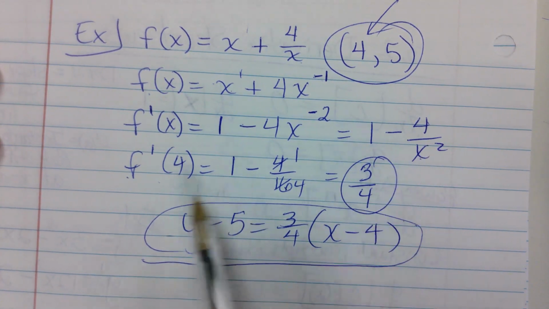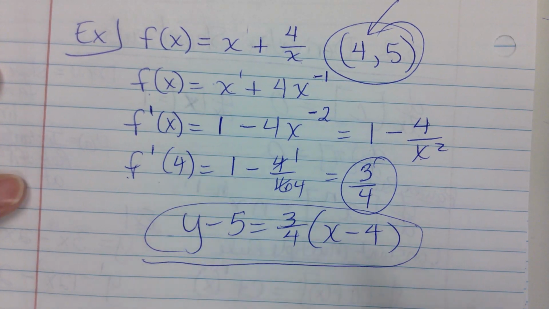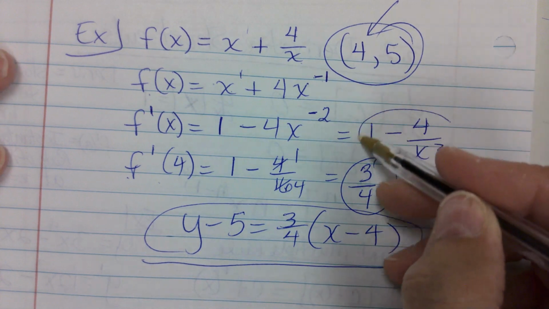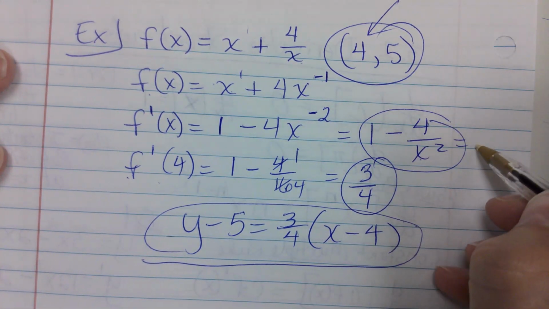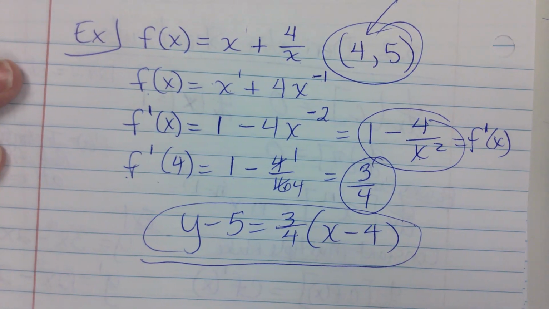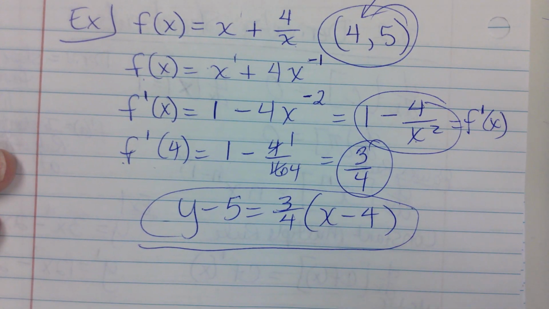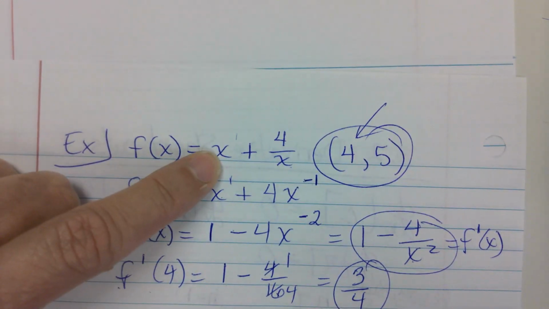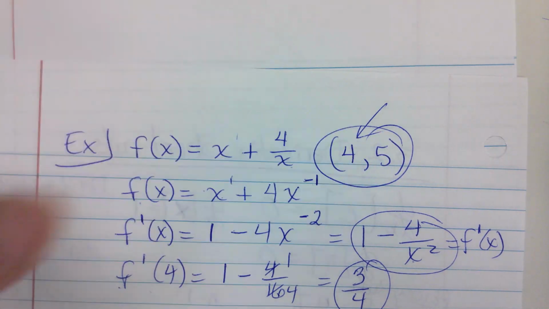I'm replacing that x with a 4. Okay, let's put it into that. This is to give me the slope of the tangent, right? Sorry, I was looking at the first. Yeah, if you plugged it into the original, it would have given you the 5, right? Yeah.